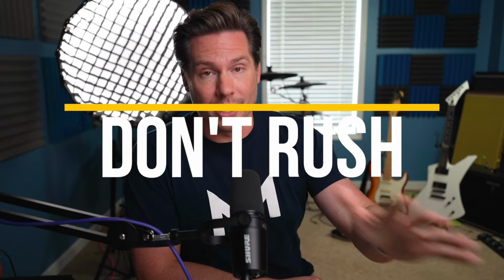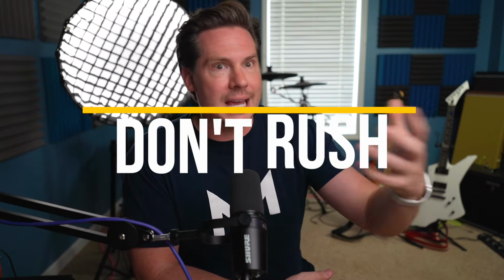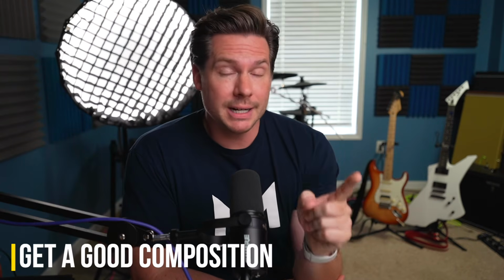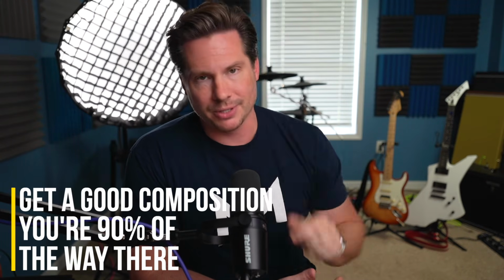Don't rush. Scope out a space and scout it before the shoot if possible. Walk around, observe the space, take it in. Notice all the different lines and angles. Ask about the inspiration behind certain design elements. When you set up a shot, be mindful of how your eye wanders through the frame. Focus on getting a great composition, and you are 90% of the way there and getting an overall great photo.